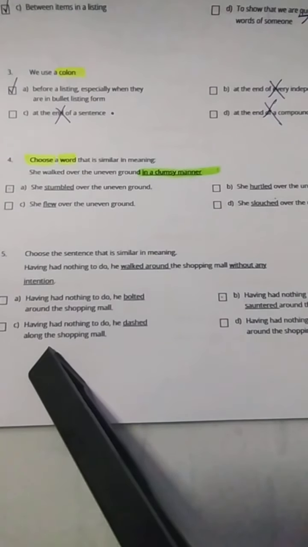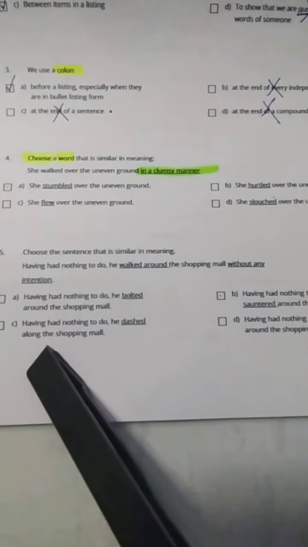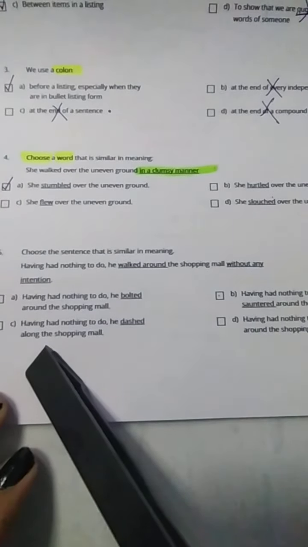Okay, so remember we did these vocabularies in the class. We looked at all of them in the class, those verbs that are what we call descriptive verbs. Verbs that are better than just "she fell over." Okay, not "she fell over," she stumbled. So in this case, the word is stumble.